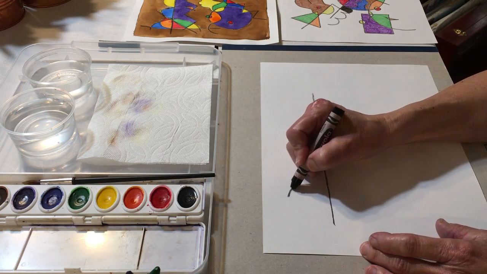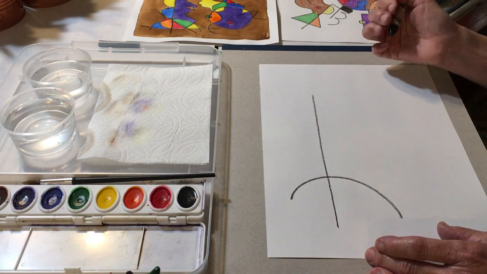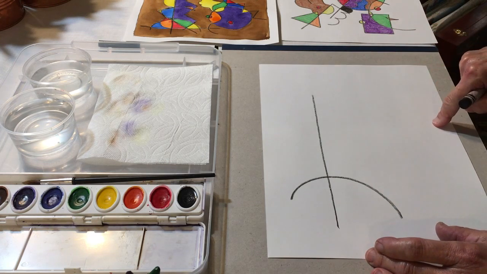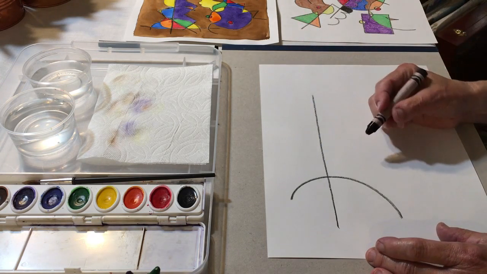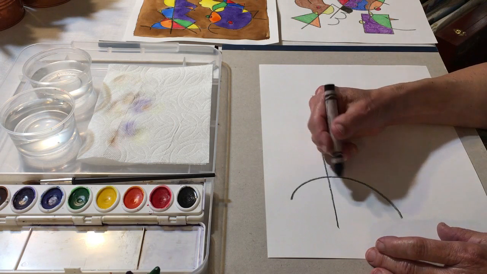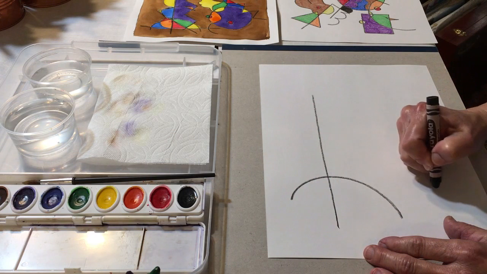I think I'll make a curved line here, but you might make your curved line here. It might go another direction. It might be up here. And then let's add a vertical line. Remember, the vertical line is a standing up line. I could put mine here.